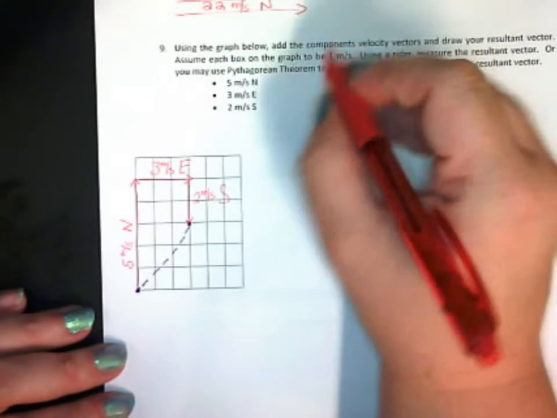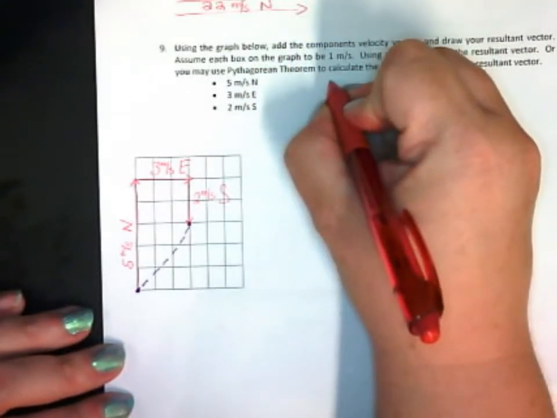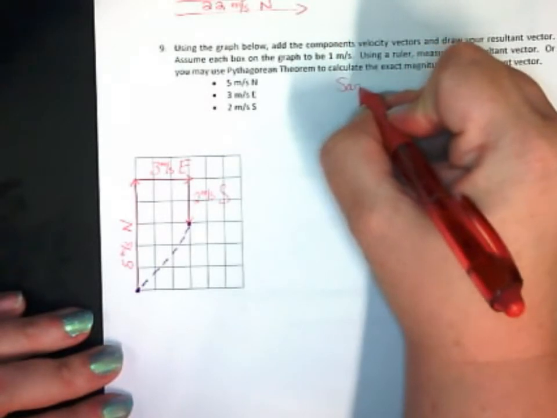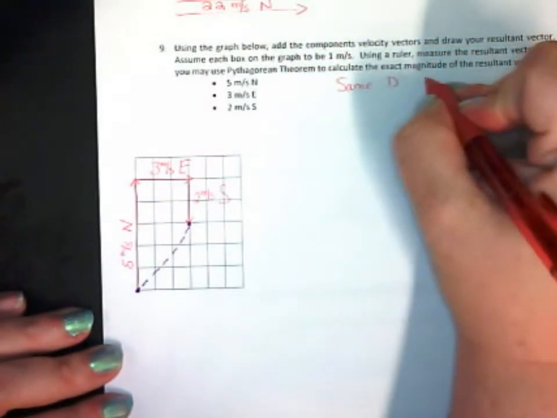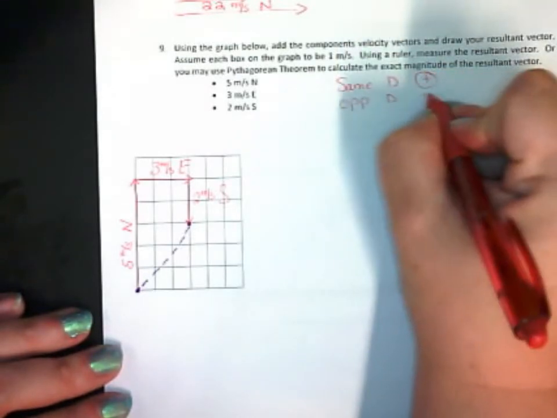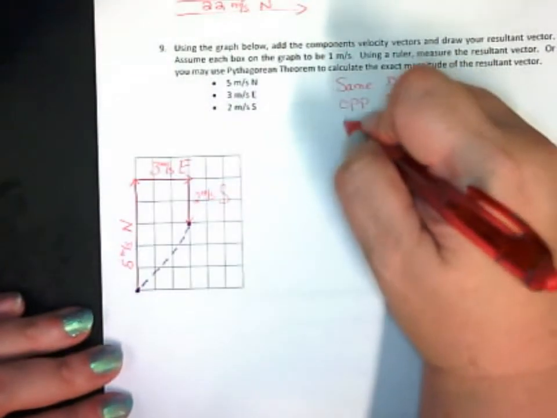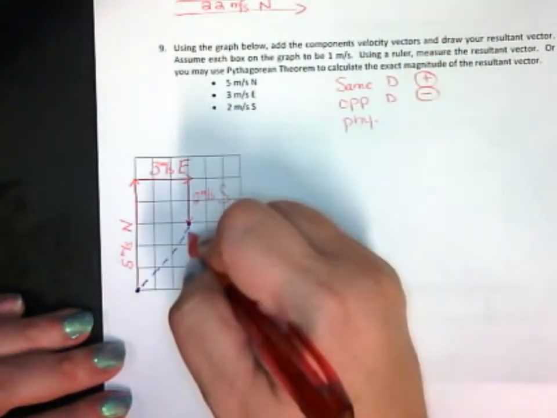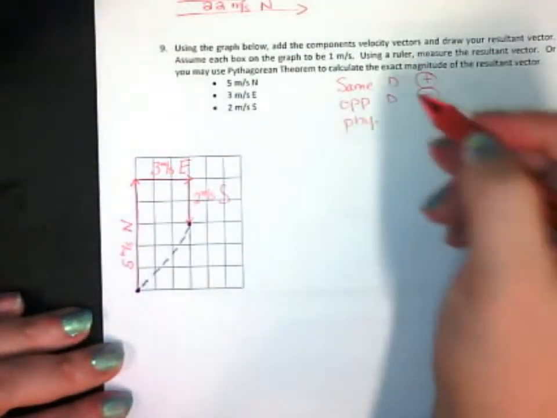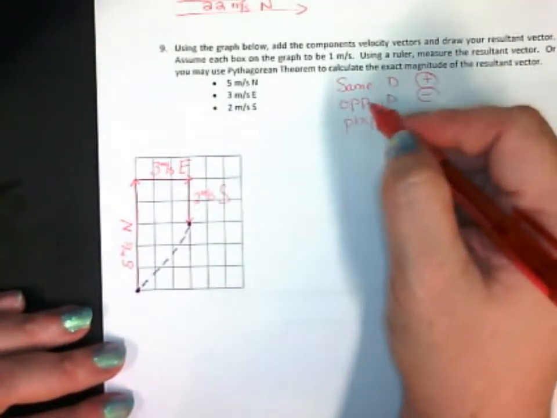Remember, if it's the same direction, we can add it. Opposite directions, we subtract it. And if it's a right triangle, we can use the Pythagorean theorem. You could go ahead and do the math and use the Pythagorean theorem, but we can also do simpler math with just addition for this particular problem.